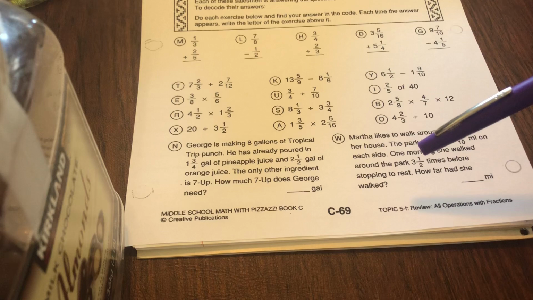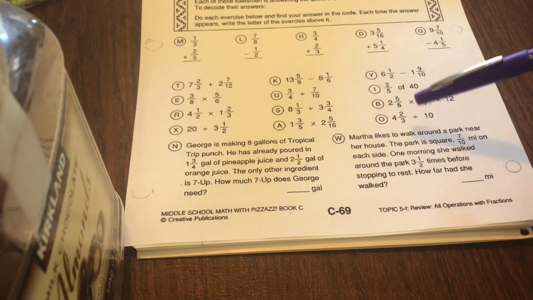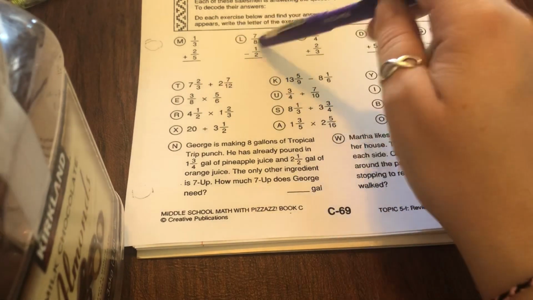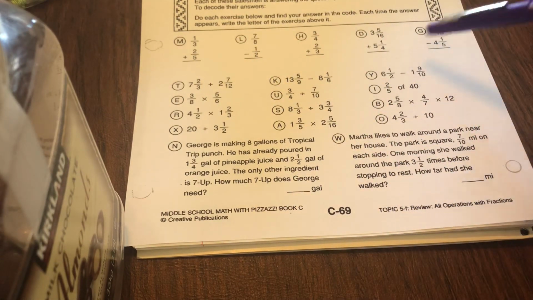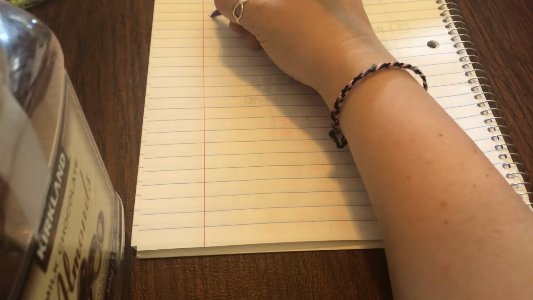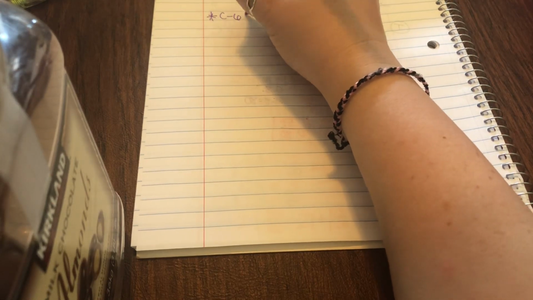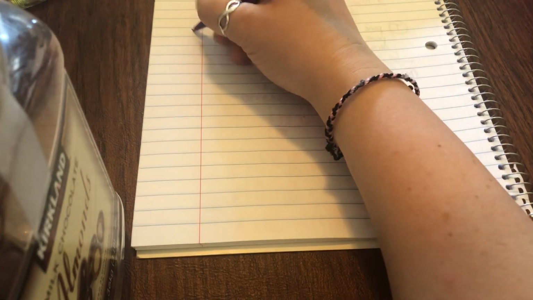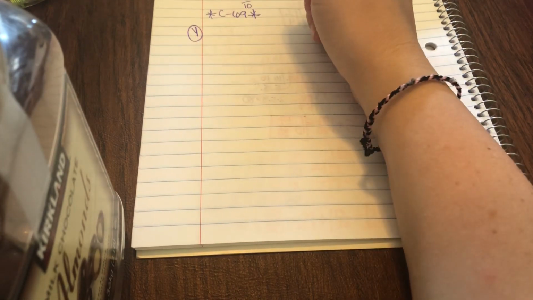All right, now since there's not enough space here for these ones, there are for these, so if you want you can put the work for M, L, H, D, and G, but for all of these guys there's not enough space. So when there's not enough space, you always show your work on a separate sheet of paper. And get in the habit of labeling. This is C-69. Okay, and we're going to start with, I told you I'd go through Y with you first.